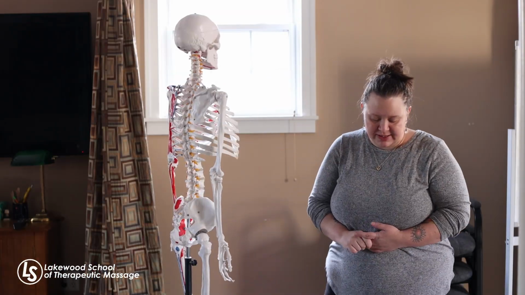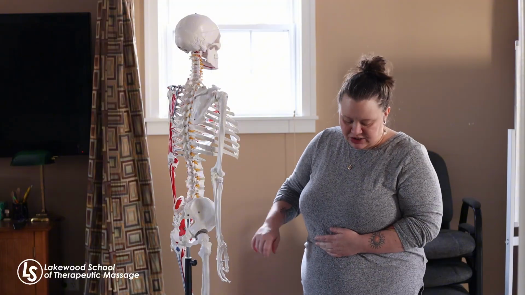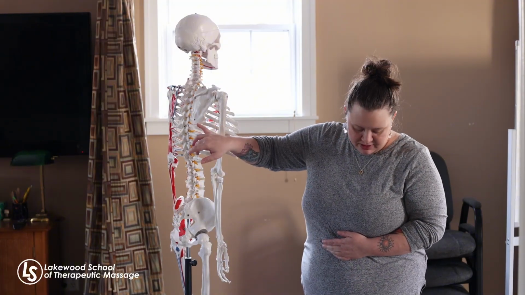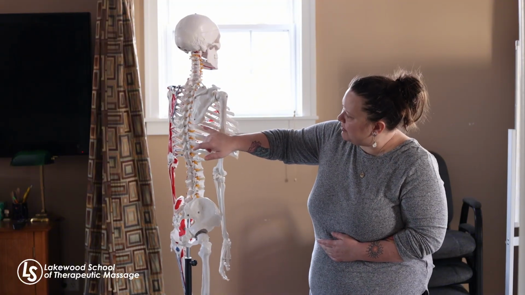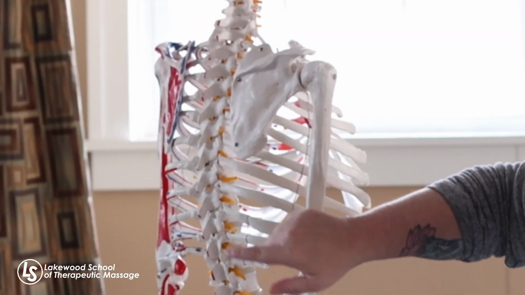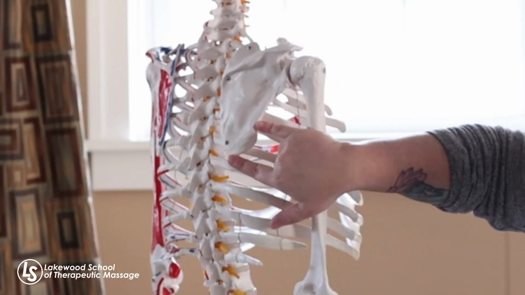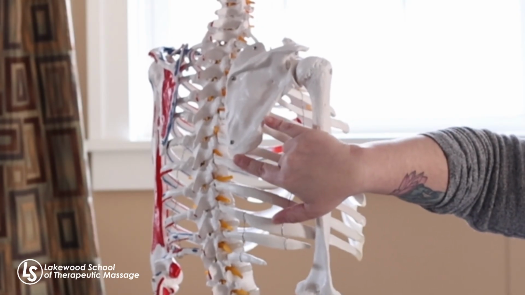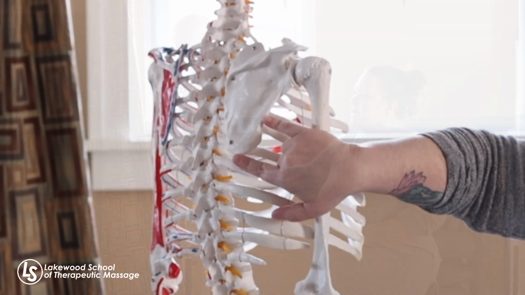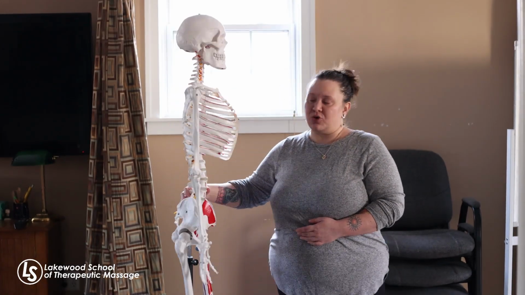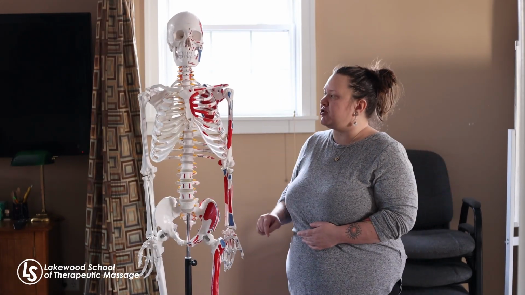Next is the Teres Major. Its origin is the inferior and lower third of the lateral border of the scapula. So here around the lateral border, this also includes the inferior angle, and then the lower third of the lateral border here. Its insertion is the crest of the lesser tubercle.